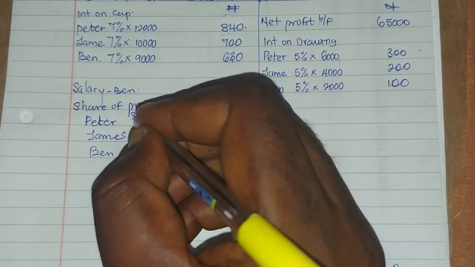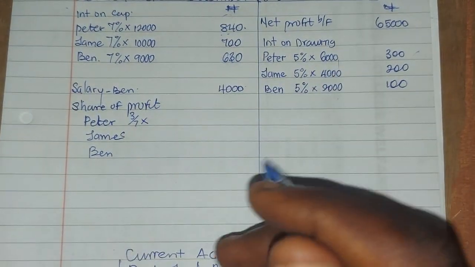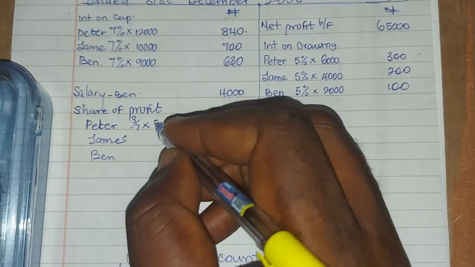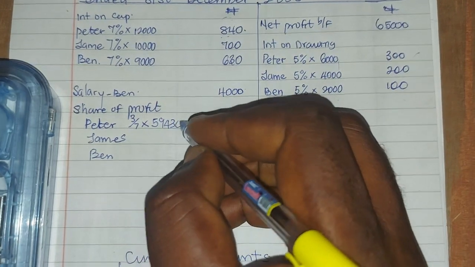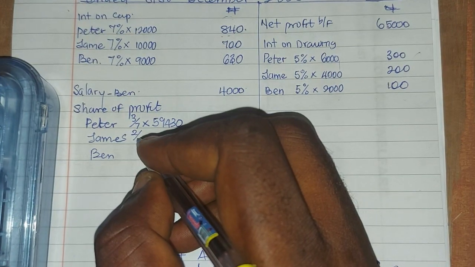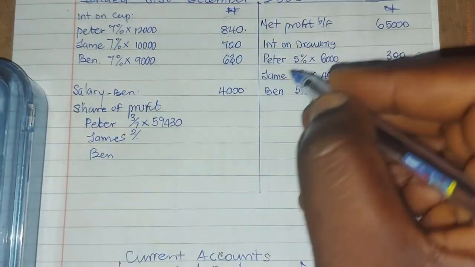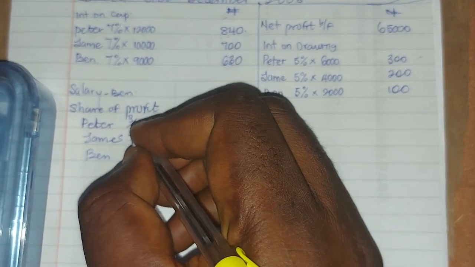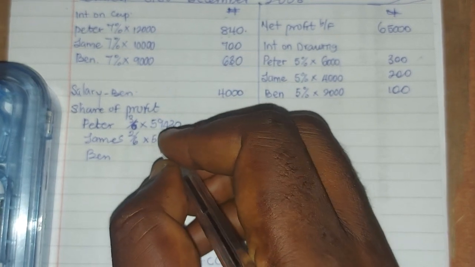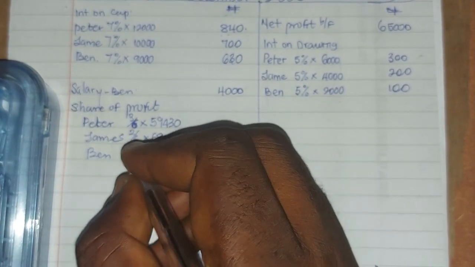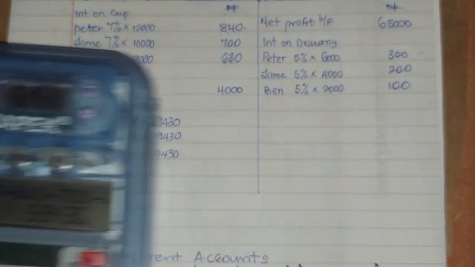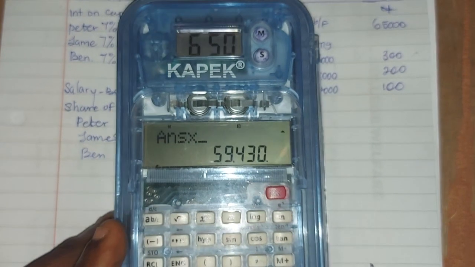So that is 3/6 multiplied by the residual profits, which is 59,430. Sorry for that, that's a mistake. Then 2/6 multiplied by 59,430. Then 1/6 multiplied by 59,430.